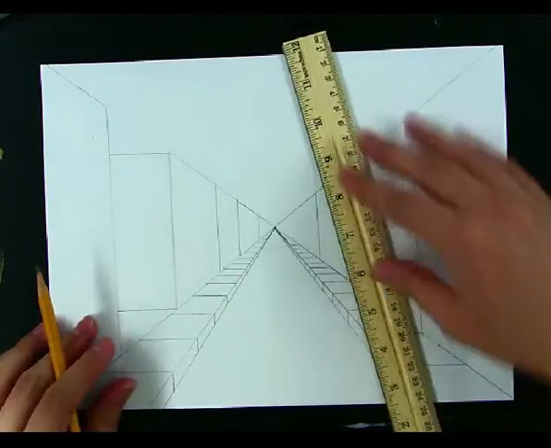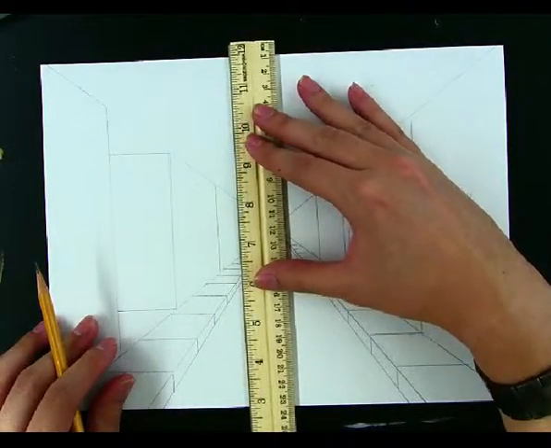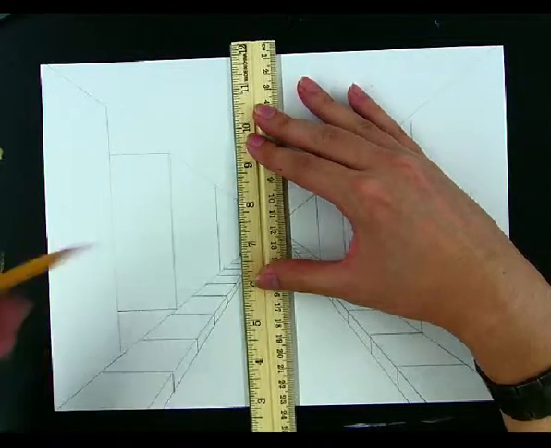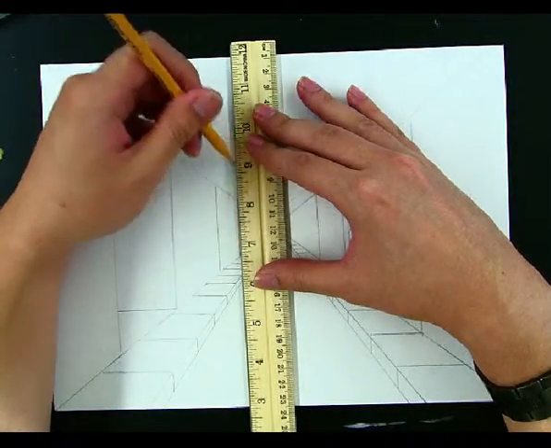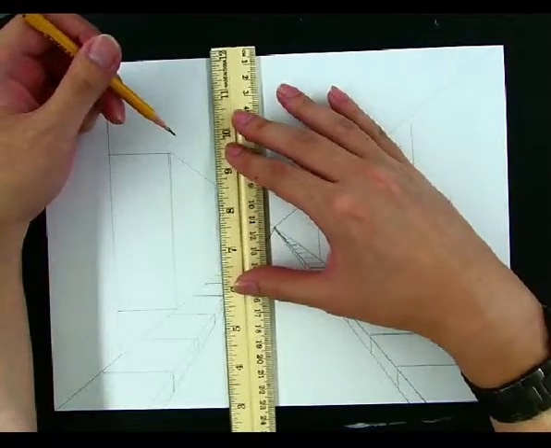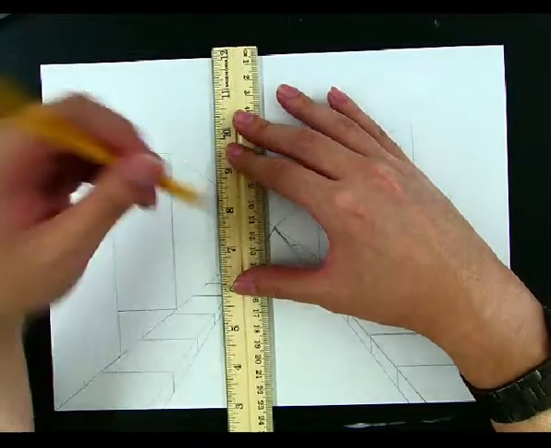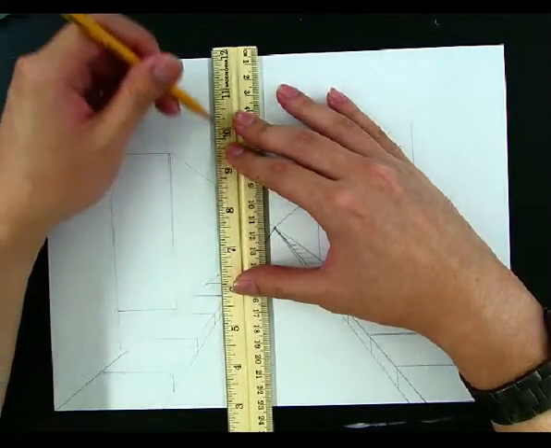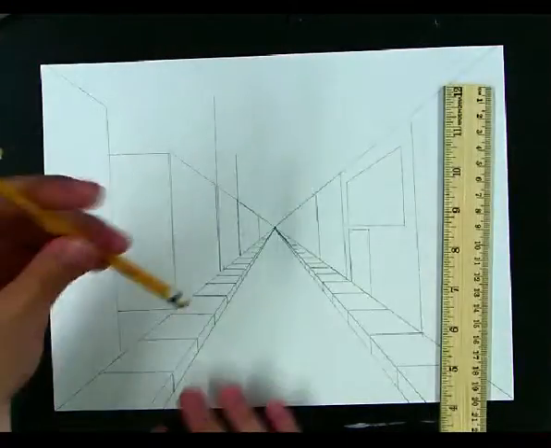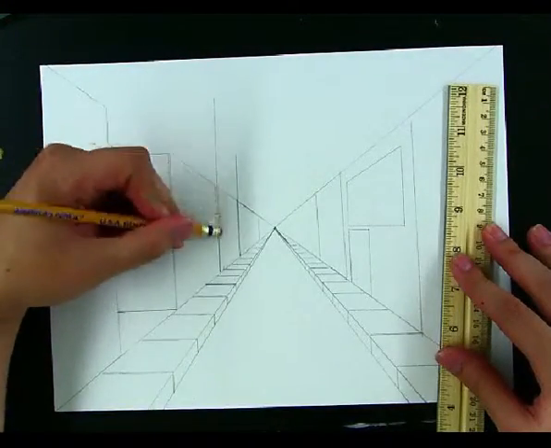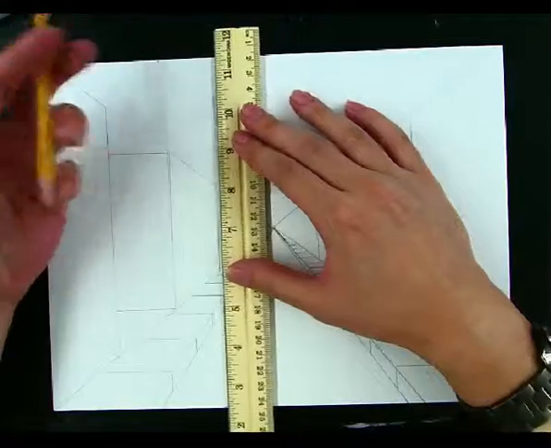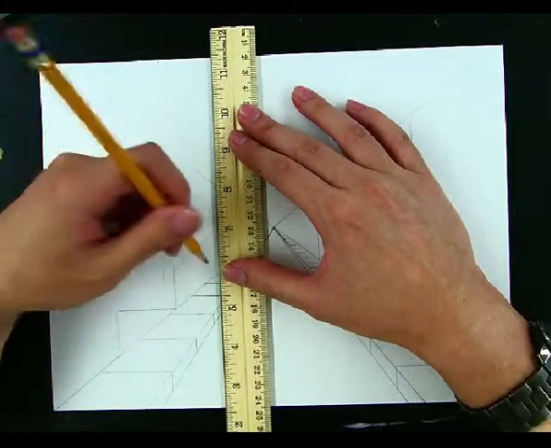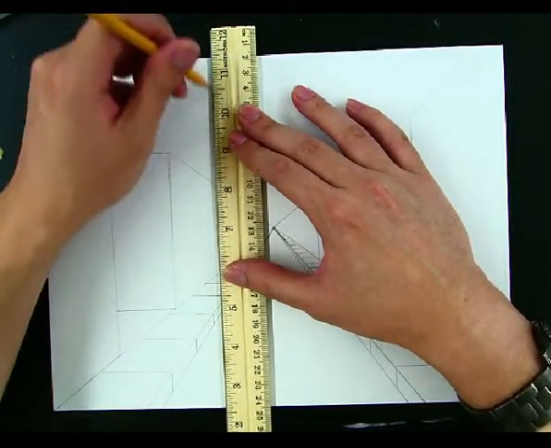So that's one option. Another thing you can do too is if you want to extend the lines higher. So this one's going to be higher here, and this one's going to be a lot higher because it's closer to the edge. Okay, you can actually create taller buildings. So I'm just making this building taller here. This line's a little crooked, so I clean it up.